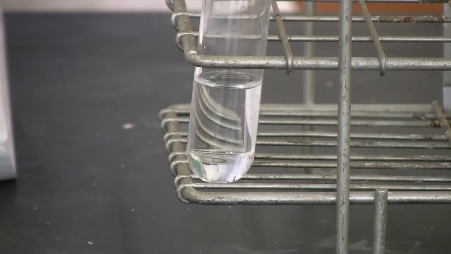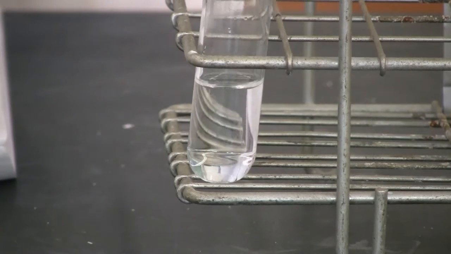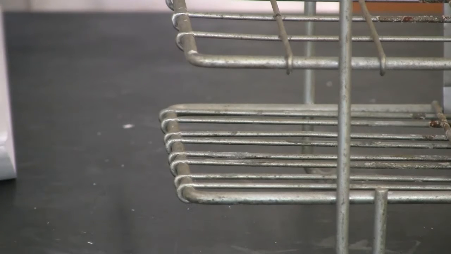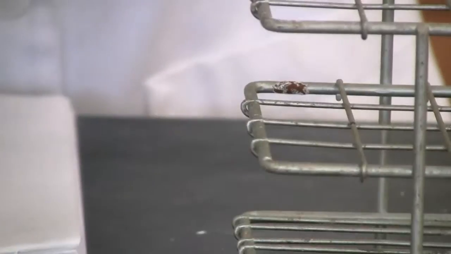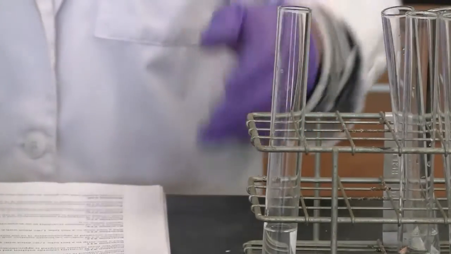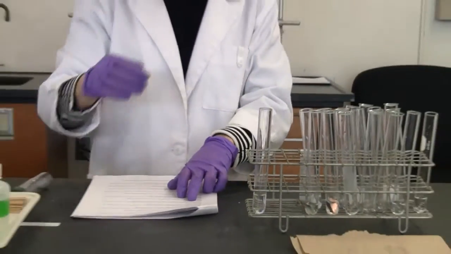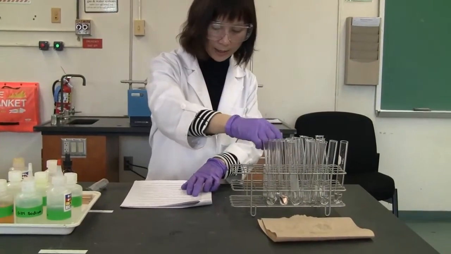Sodium hydroxide, nitric acid. I need to fill that. If nothing happened, I want to double check if there's any other reaction. Yeah, it's warming up the test tube. So there's some reaction happening here. Okay, so that's our reaction 9.